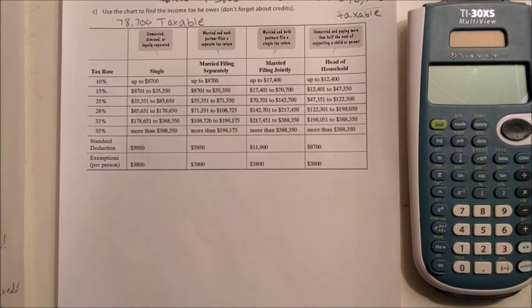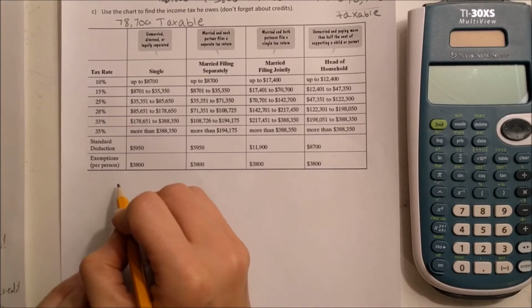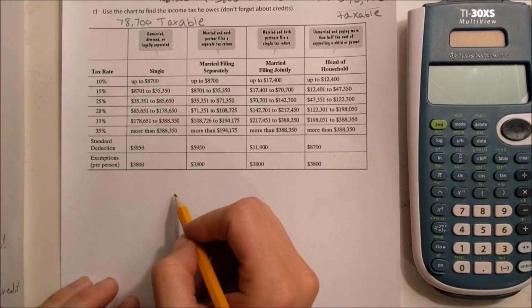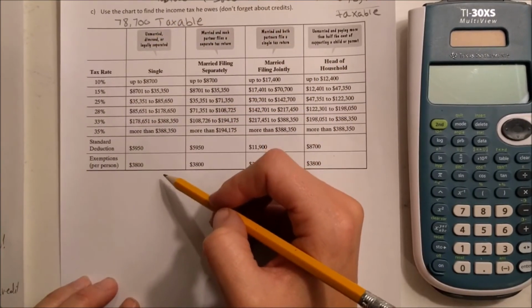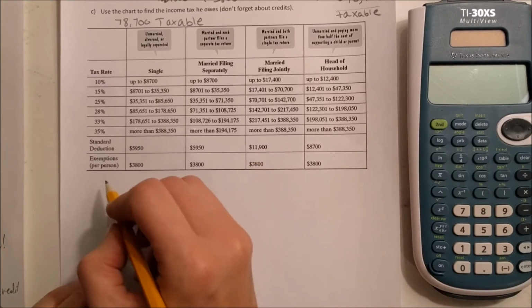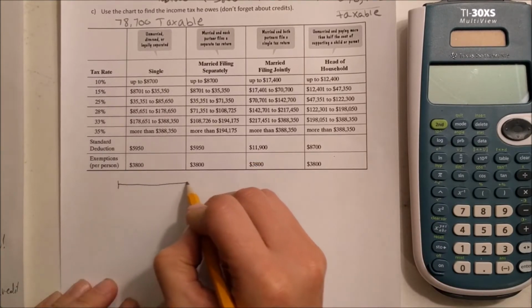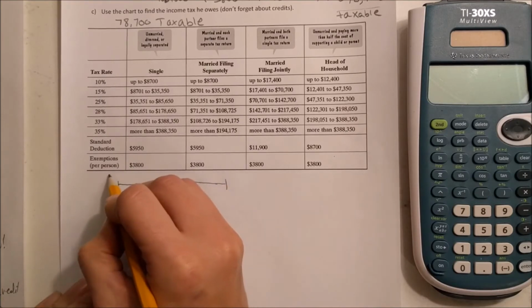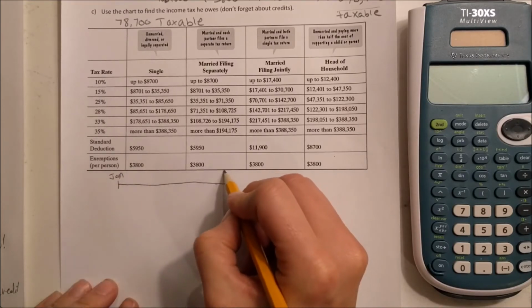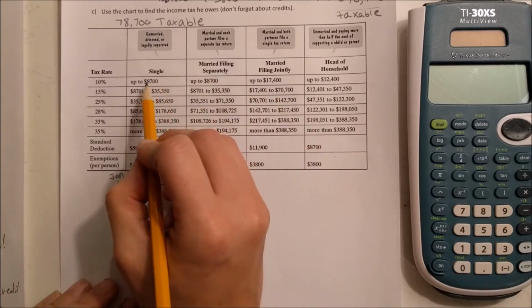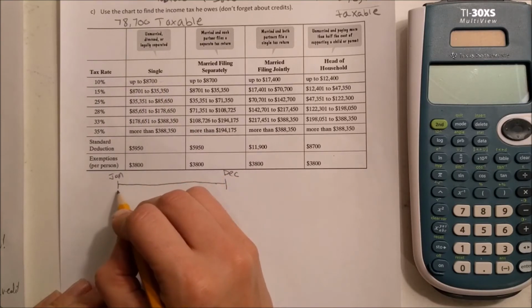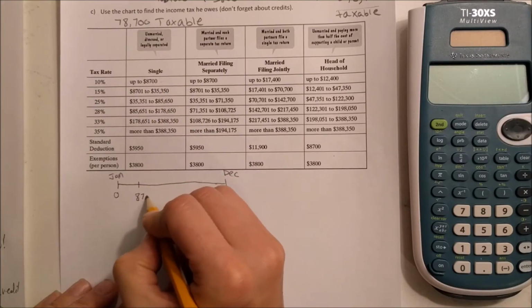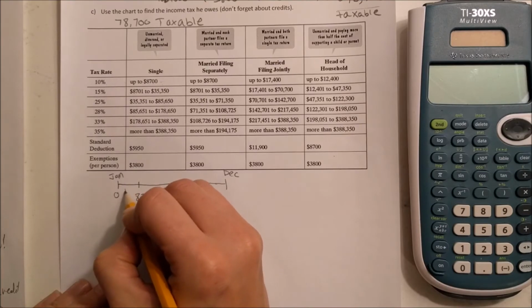Okay, so here's the tax chart. It's interesting how we're actually taxed. First of all, this is a single man. They told us that in the problem. So he's in this single column. And the way it works is, imagine a timeline throughout the year, January through December. The first $8,700 that you make is taxed 10%. So imagine I went from $0 to $8,700. This chunk of money is taxed at 10%.